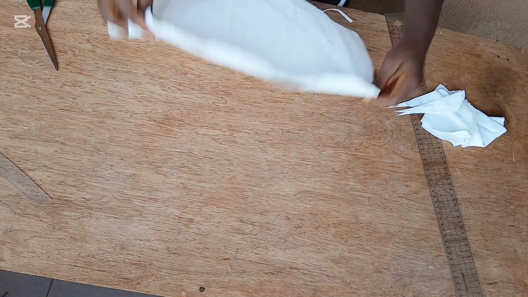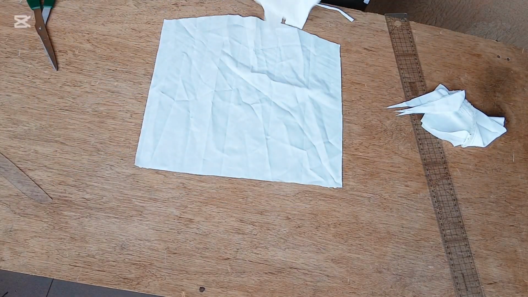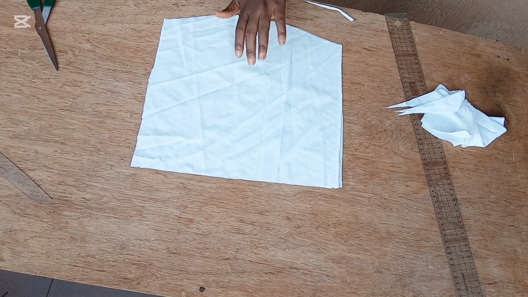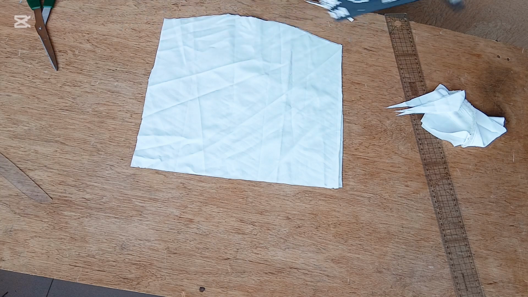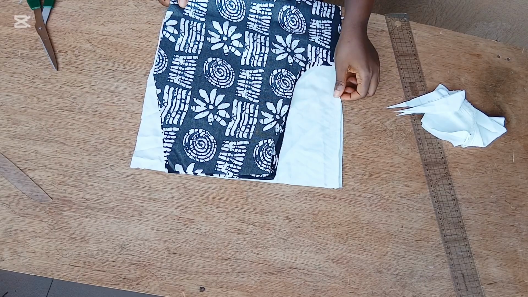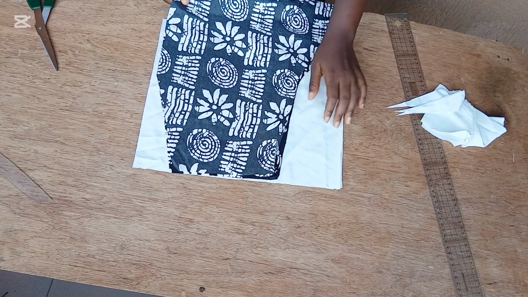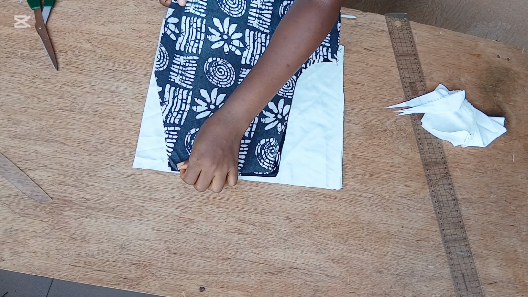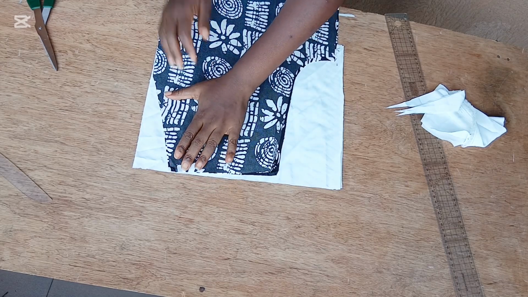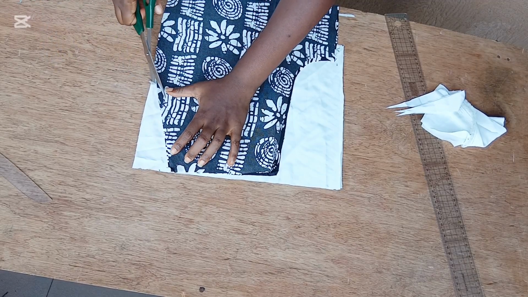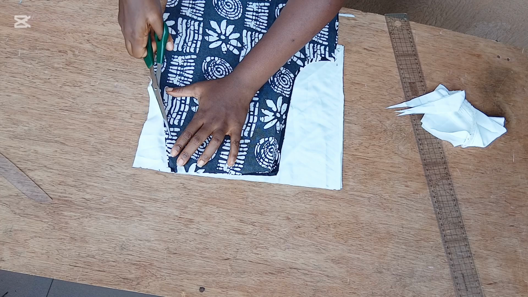I'm going to open it up, placing the two together to make sure it's equal. So after that, I'll bring the front and place on it at one side of it in order to cut that slant that I cut before for the pocket opening. So placing it like this, I will now cut it following the first cut that I did, just as you can see.